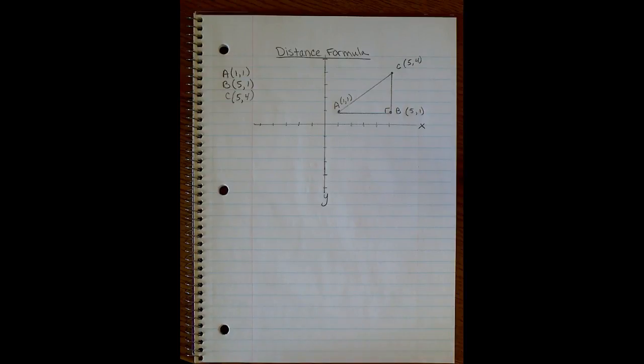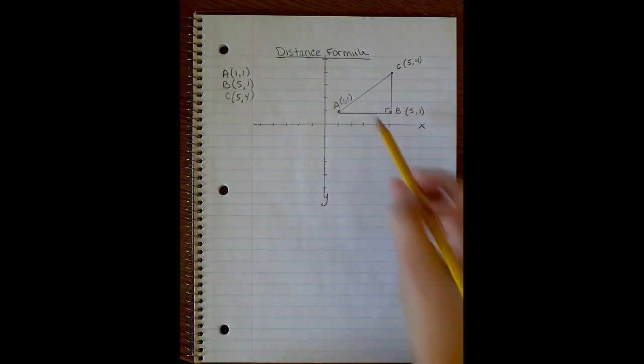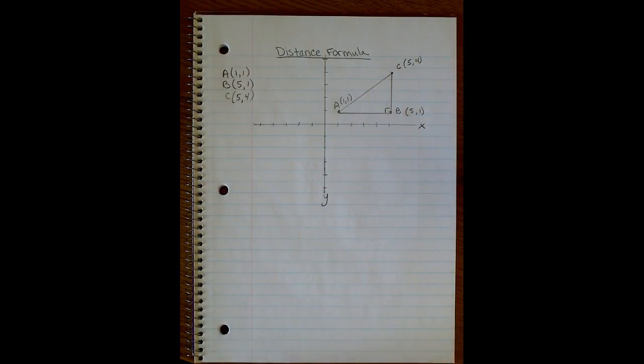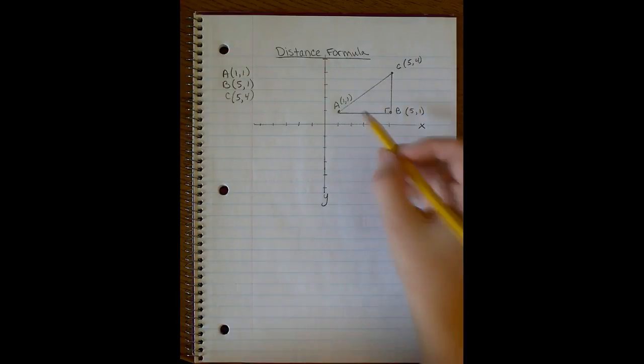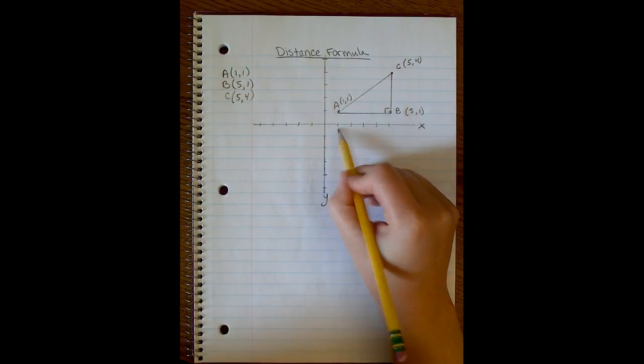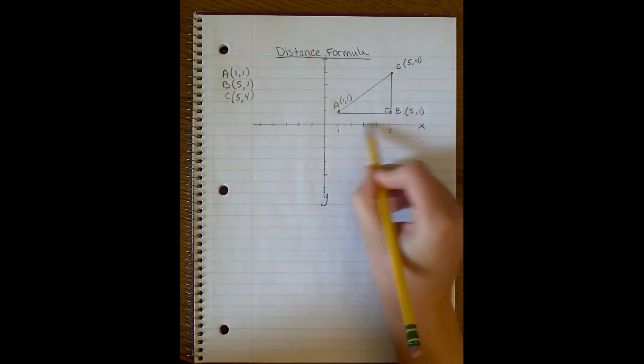So now that we know that this is a right triangle, we can use a theorem that we have learned in a previous video to figure out the side lengths of this right triangle. Okay? So before we do that, we can obviously tell that from 1 to 5 is a distance of 4.